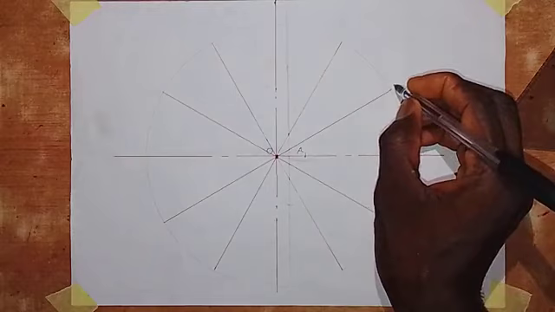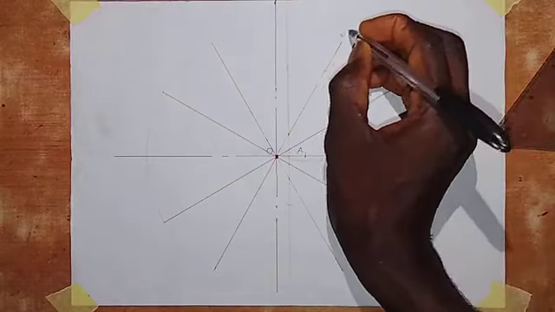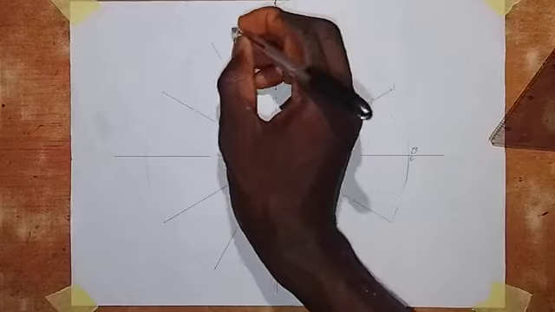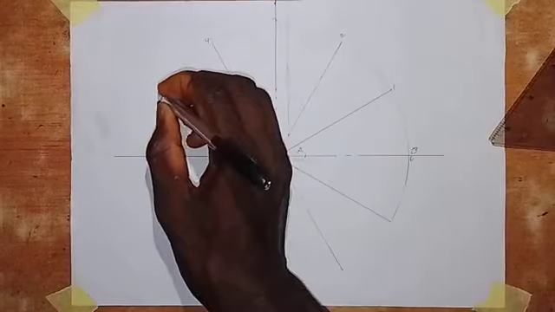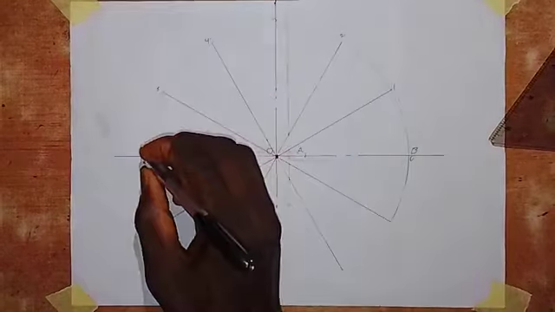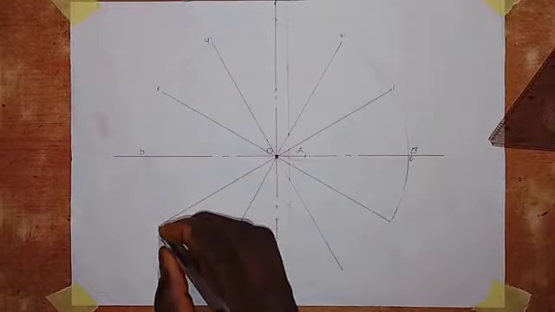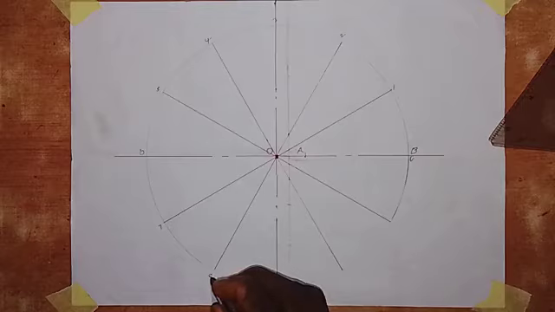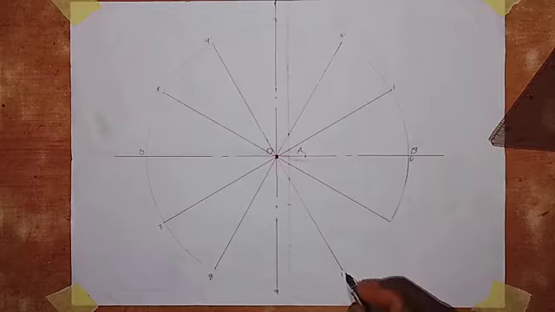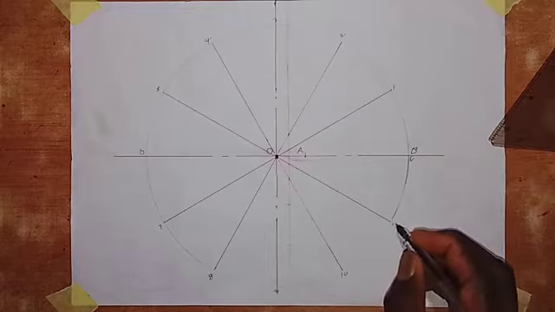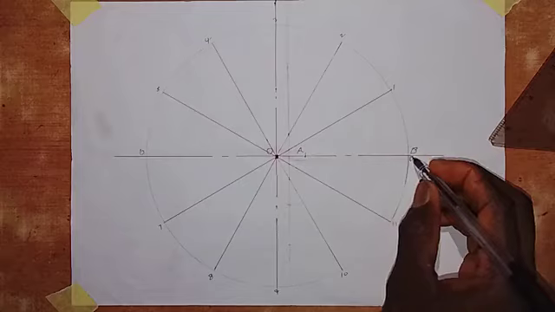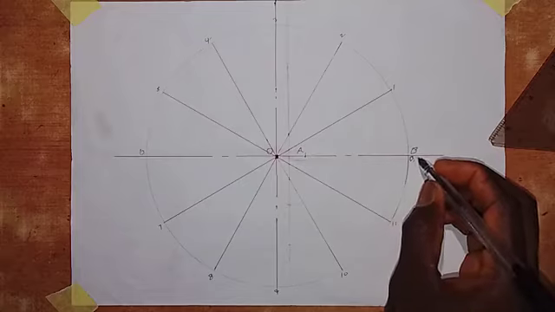Then we are going to number this as 1, so this is 2, so here is 3. Okay, so here we have 4, so this is 5. Okay, then this is 6, so this is 7. Here we have 8. Okay, then this is 9, so here we have 10. Okay, so this is 11. And then we can see this point also is 12, so that we call it 0 or we call it 12.